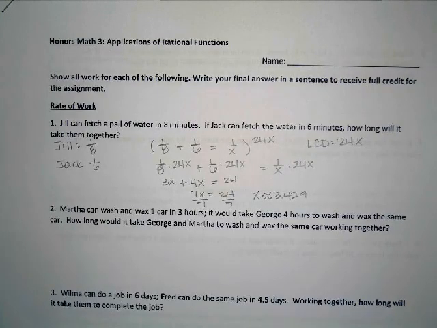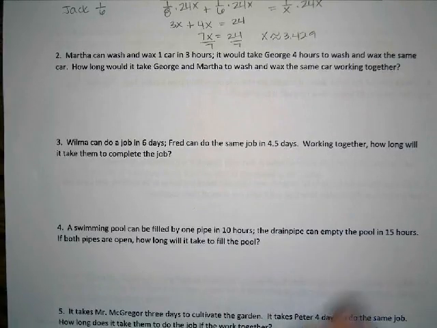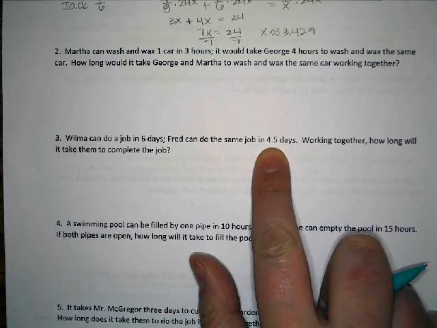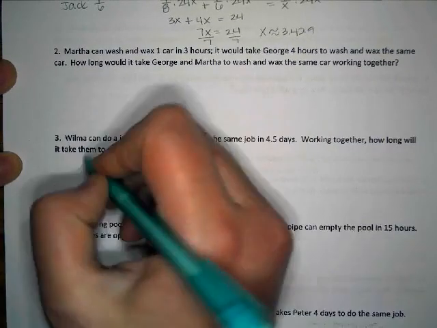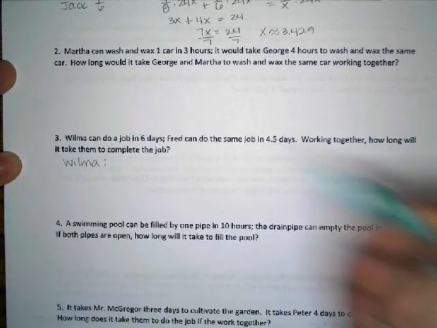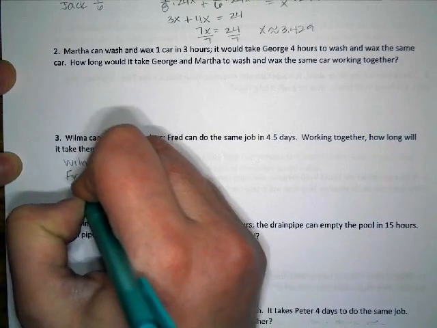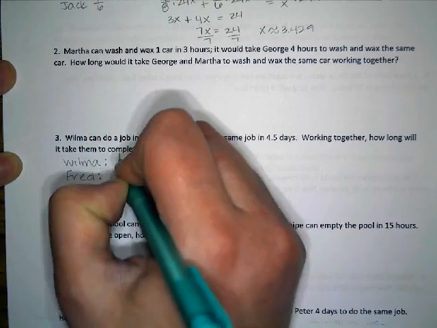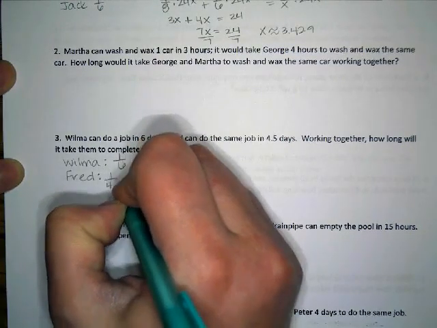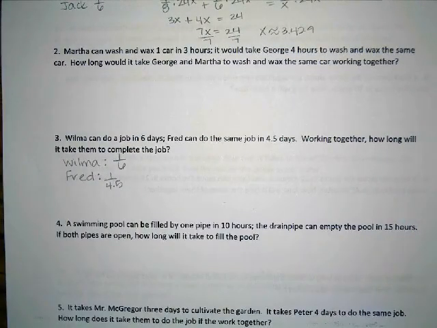All right. I remember students in the past having a hard time with number 3, specifically the part where they have to find the least common denominator, because this one is not a fraction, it's a decimal. So we have Wilma can do a job in 6 days. And Fred can do a job in 4.5 days. Working together, how long will it take them to complete the job?